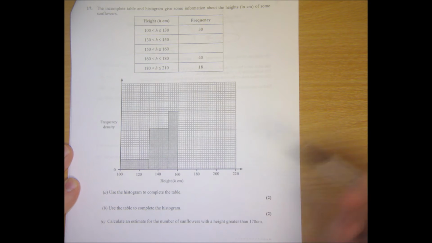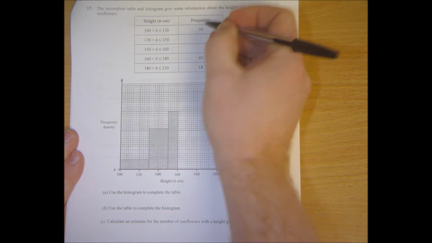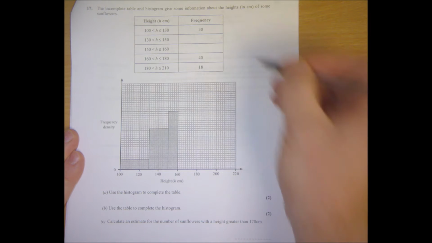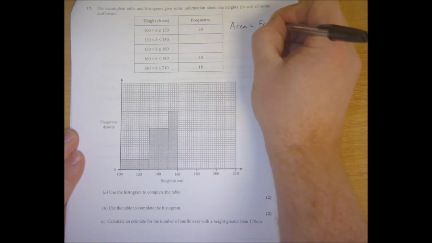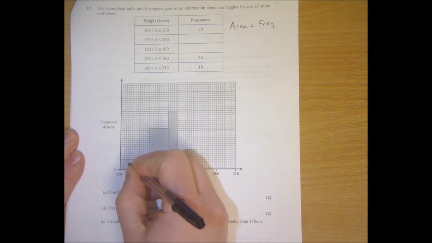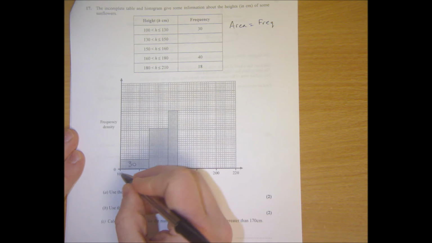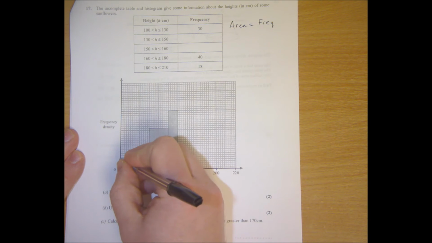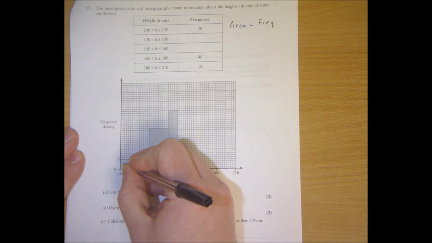So the area of a bar in a histogram represents the frequency. So the area equals frequency. In this case we know that the area of that bar is going to be 30. So we've got a length of 30, so that must mean the height is 1. Okay, that goes up 1, 2, 3, 4, 5 little squares. So that means every 5 little squares is 1.